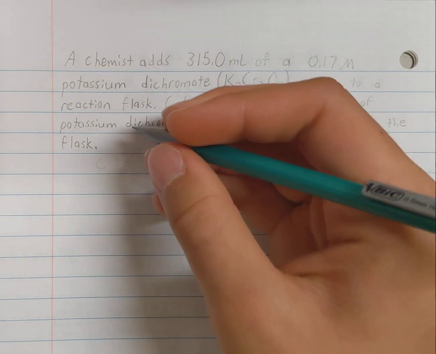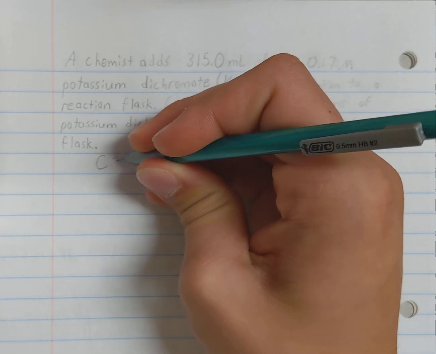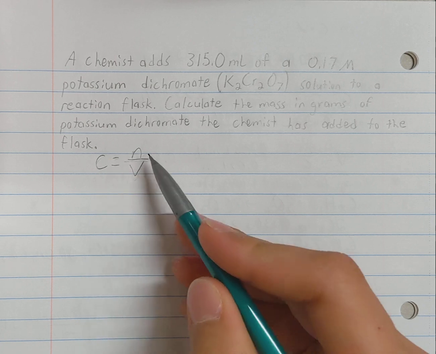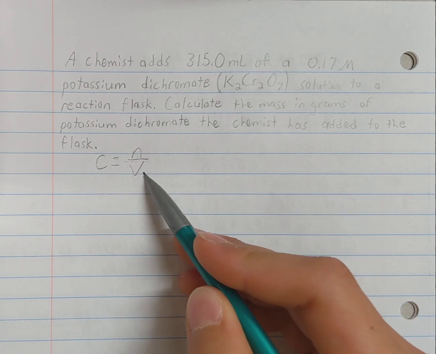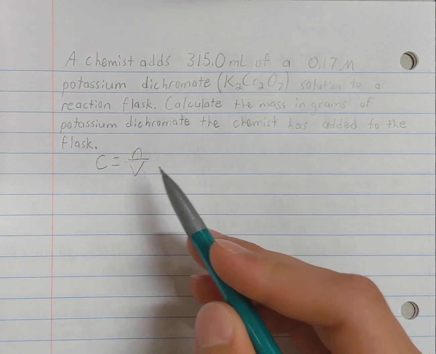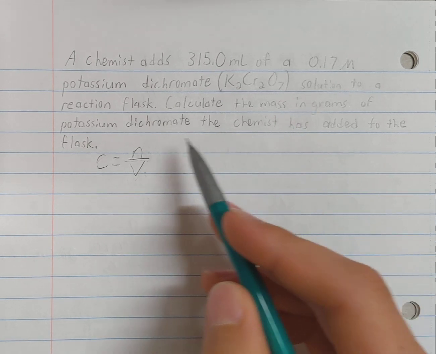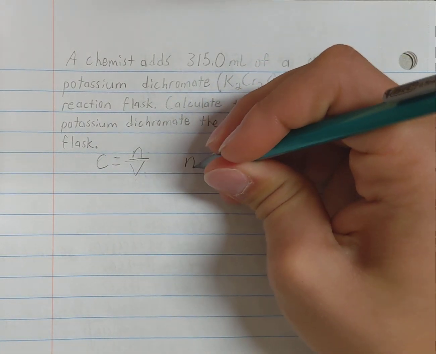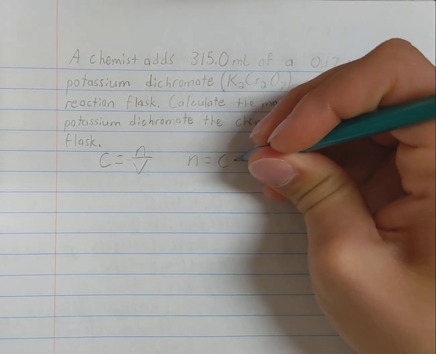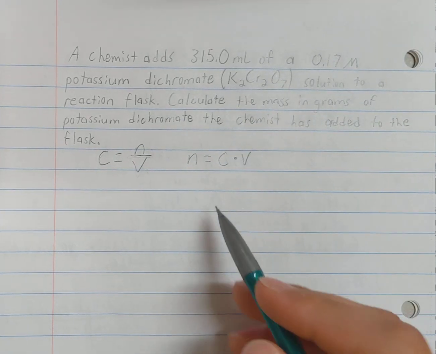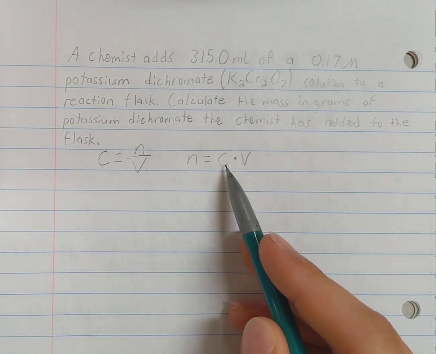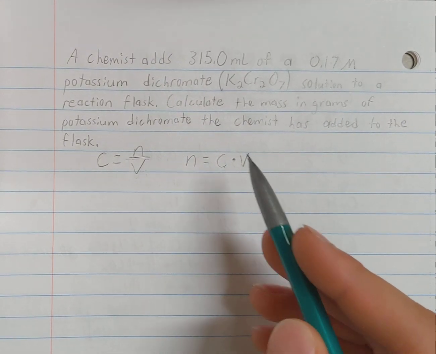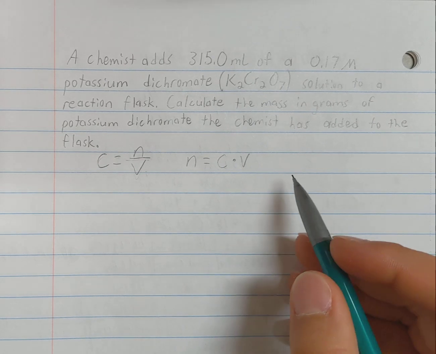To do this, we're going to start with the equation C equals n over V, which is concentration equals moles over volume. So we need to get to moles of potassium dichromate, so we have to rearrange this equation to n equals C times V. We know what concentration is, 0.17 molar, and we know what volume is, 315.0 milliliters.